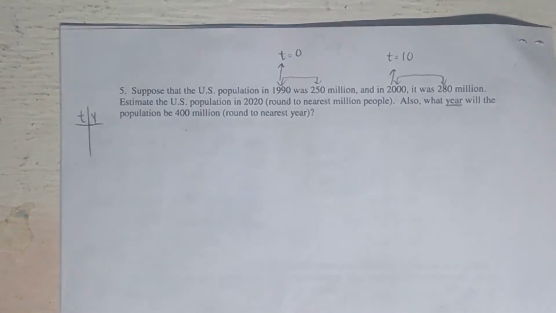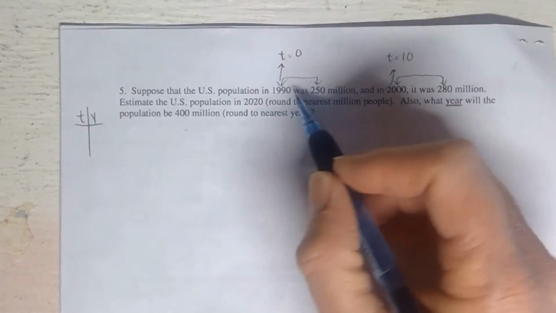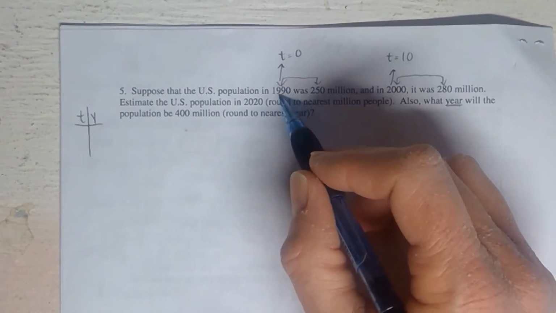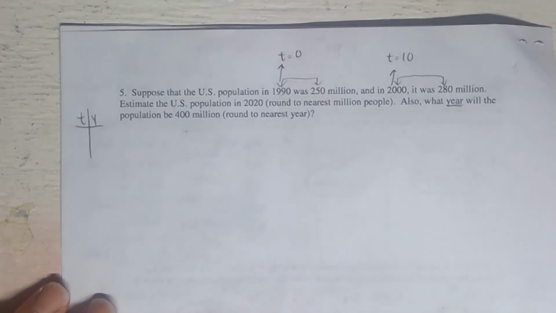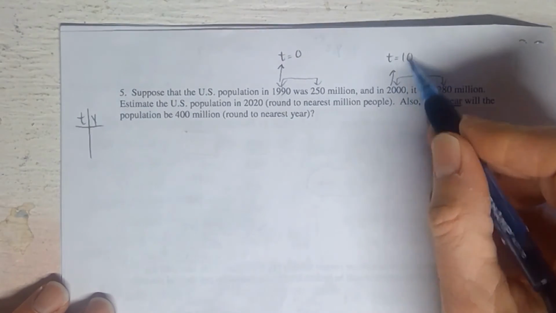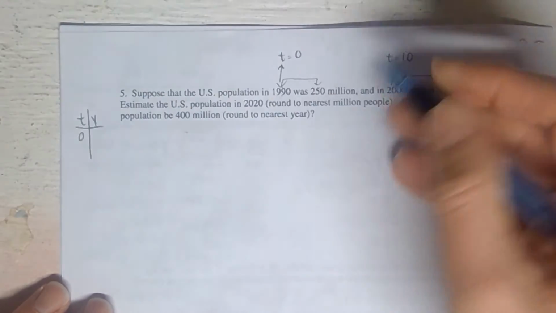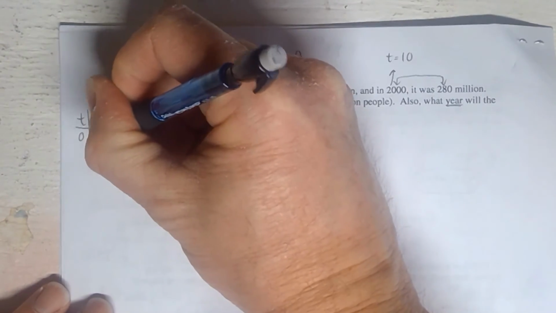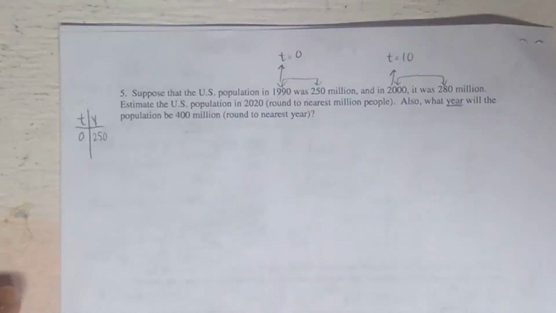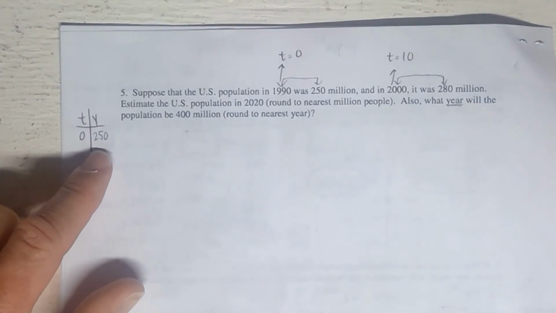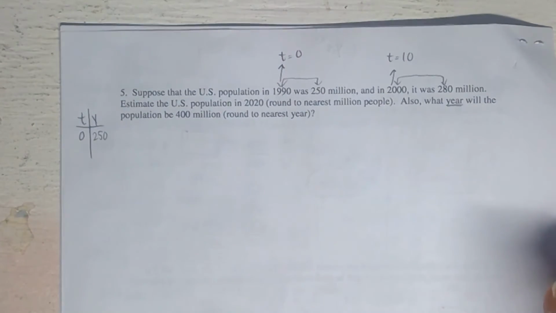We mentioned that in problem number 2. So if they don't tell you what it is, just pick the earlier moment in time. And then the other one, you just count the number of years after that. And so we got 0 pairing up with 250. You don't need to say millions right there, okay? And I'll show you why here coming up.